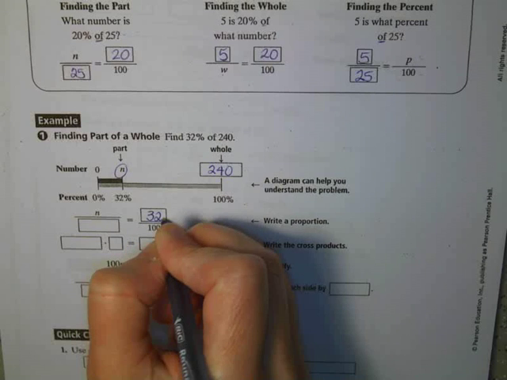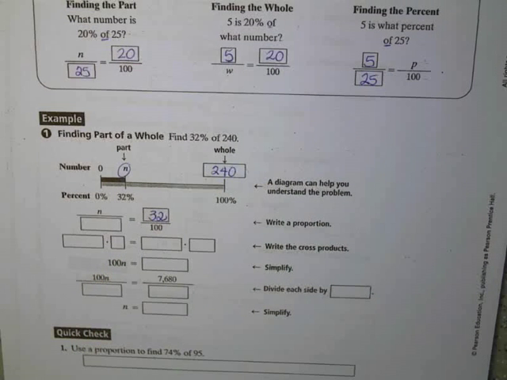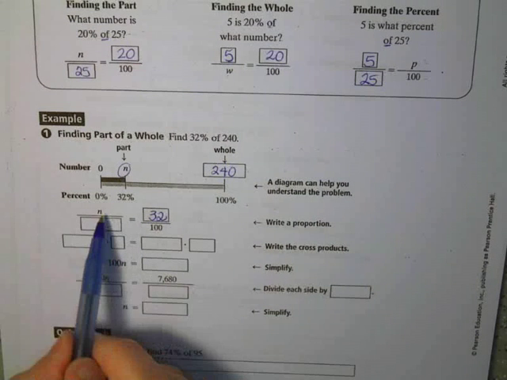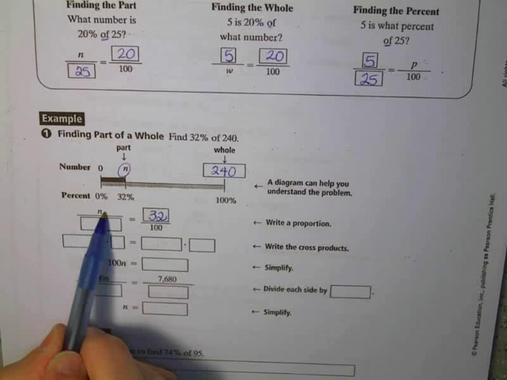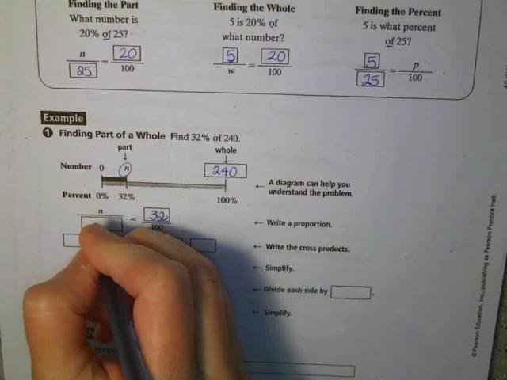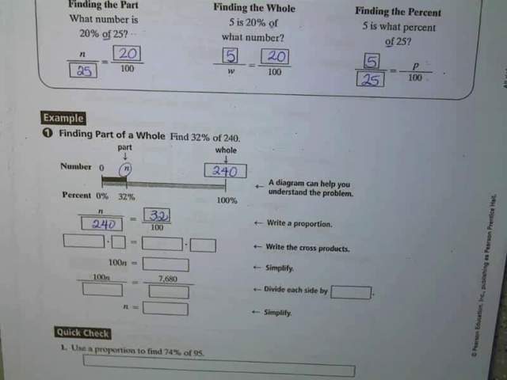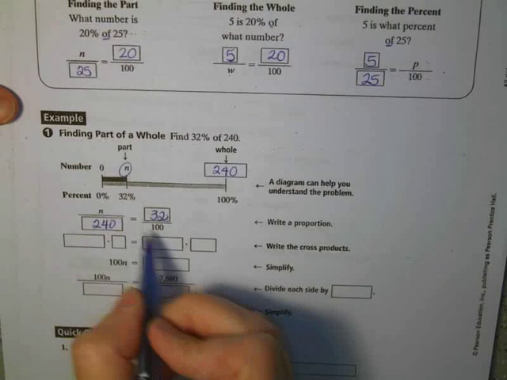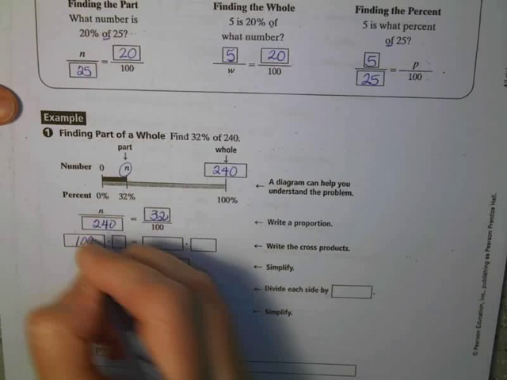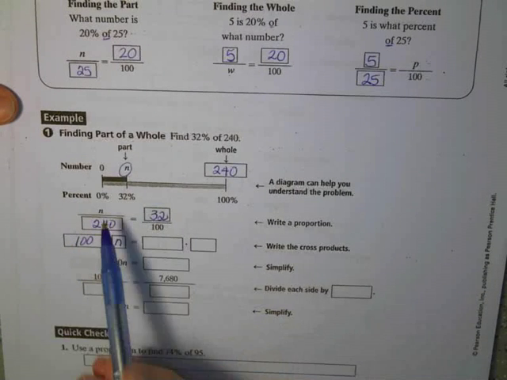Using this information, either with or without the diagram, I want to find out 32%. I almost always fill in the percent first, because to me that's the easiest one to do. I'm looking for the part, so I don't know what that is. That's on top. And the whole is 240. Back to the proportion I wrote at the very top. Now I'm going to write cross products. So 100 times n.